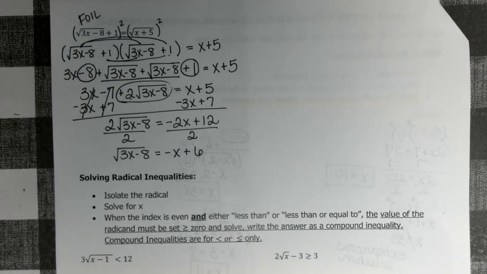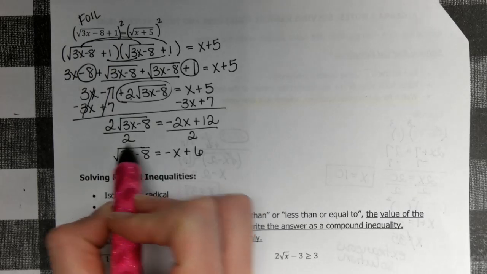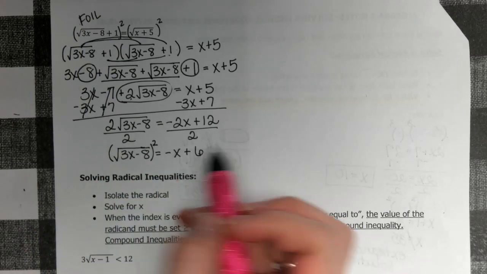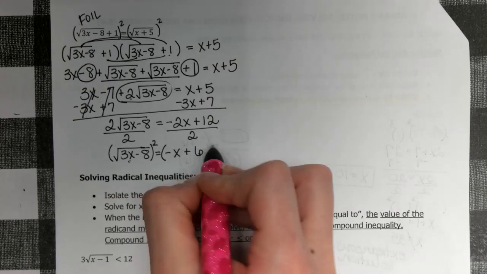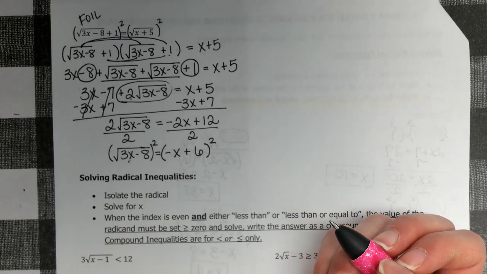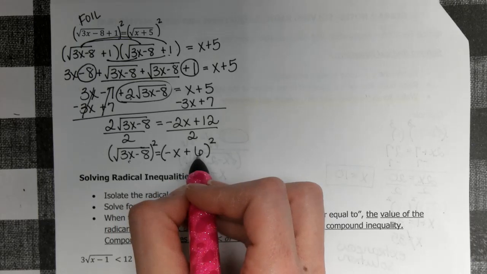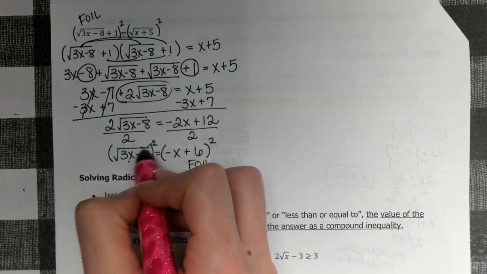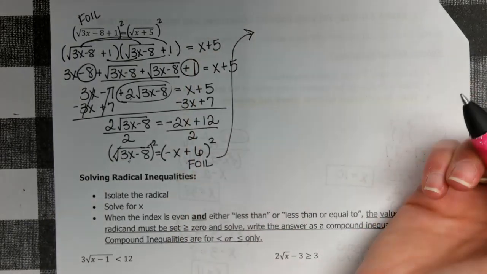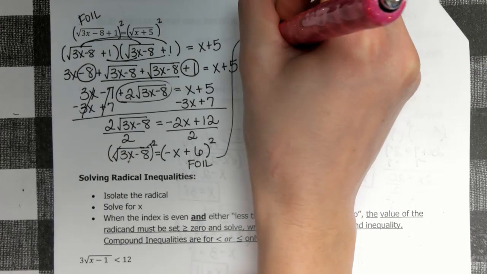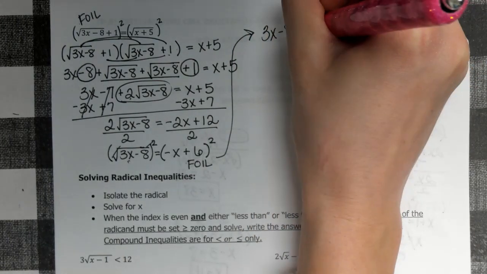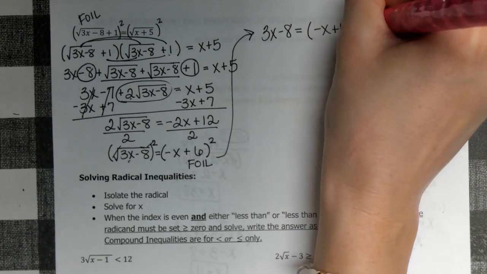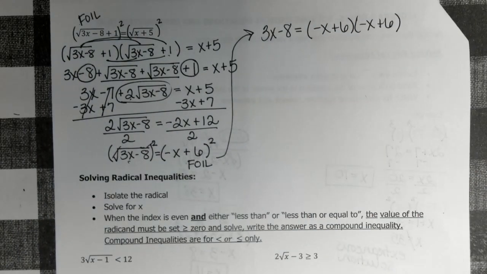Last example, all I had was that. This time, I've got 2 terms, so it changes it a little bit. Now, I still have to square this side to get rid of that radical. So I'm squaring my entire negative x plus 6. What do you think I'm going to have to do with this negative x plus 6? I'm going to have to FOIL it when I square it. So I'm going to bring that up here. So 3x minus 8 equals, I'm going to write negative x plus 6 twice. And I'm going to FOIL.